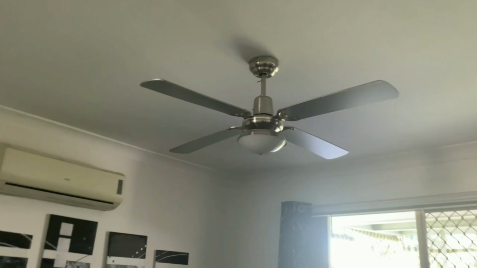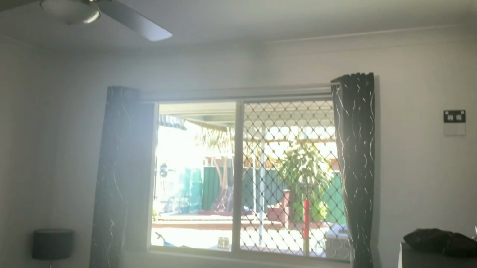Master bedroom, pretty much consistent with the other rooms. Ceiling fan, light all intact, no dramas there. No issues with any of the walls.